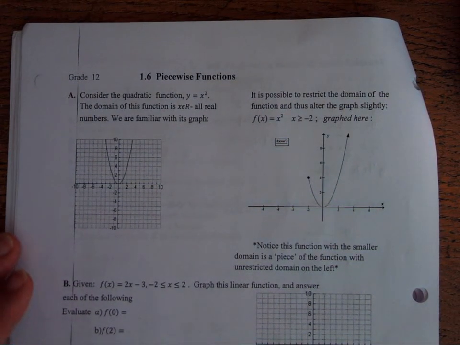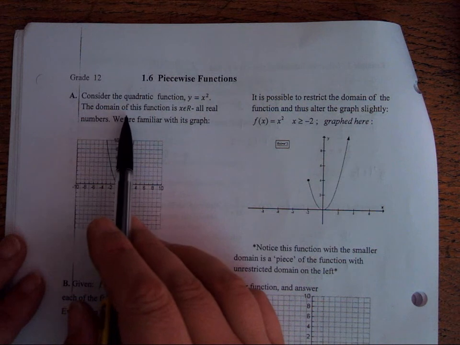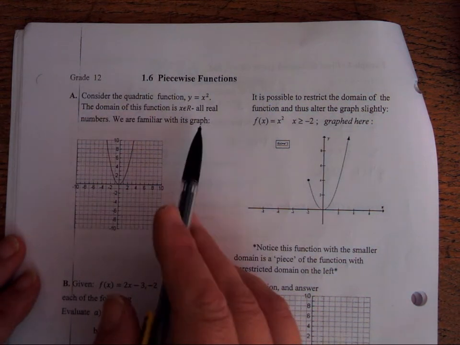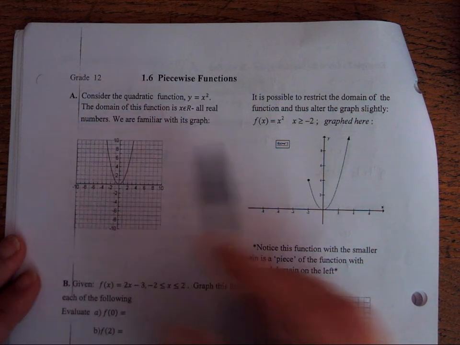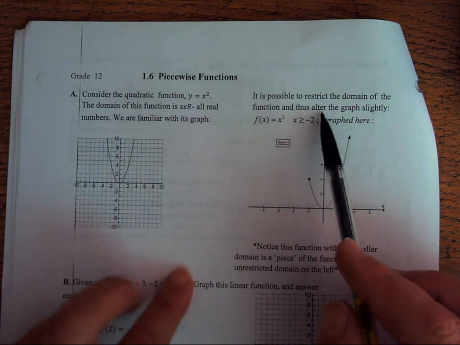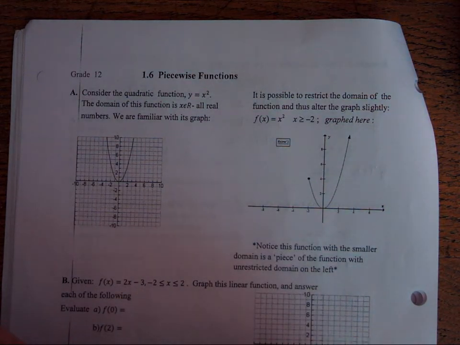Alright. Consider the quadratic function y equals x squared. The domain of this function is x ∈ R, all real numbers. So we already know that, we are familiar with this graph. It is possible to restrict the domain of the function and thus alter the graph slightly.